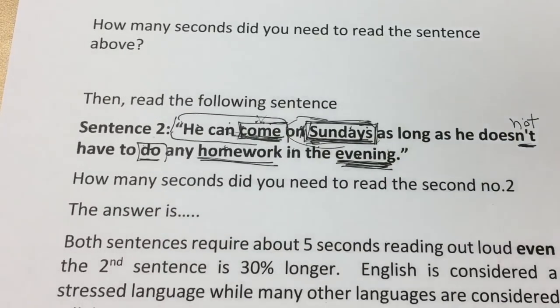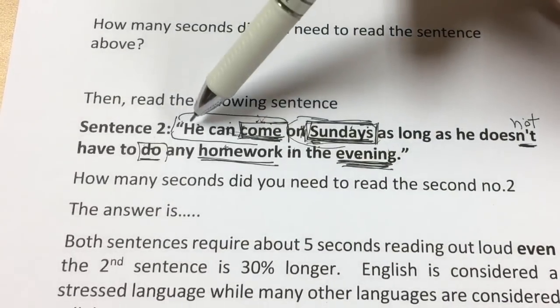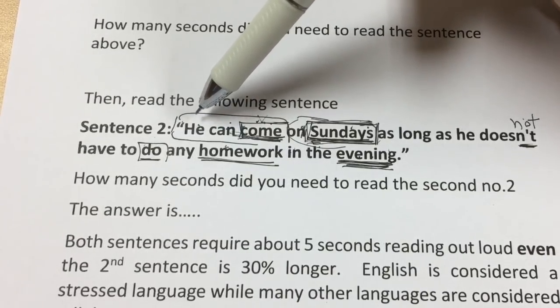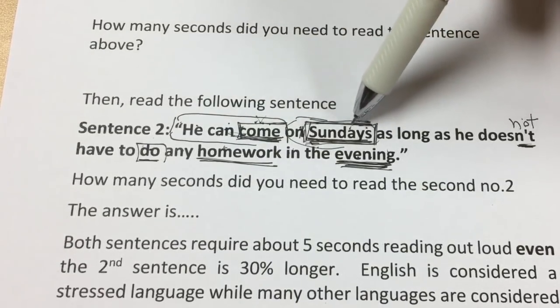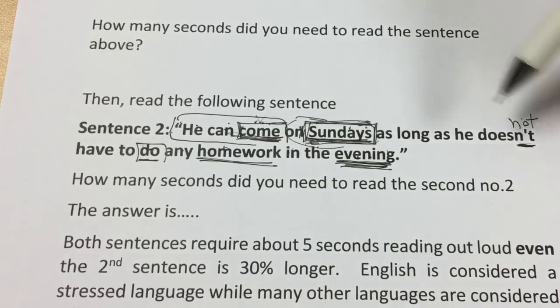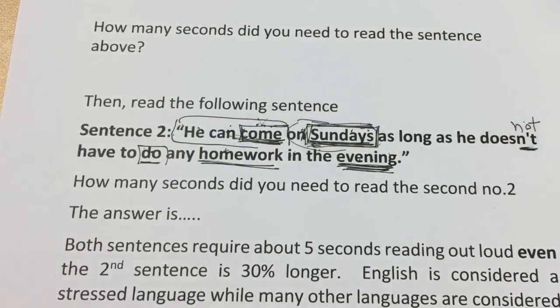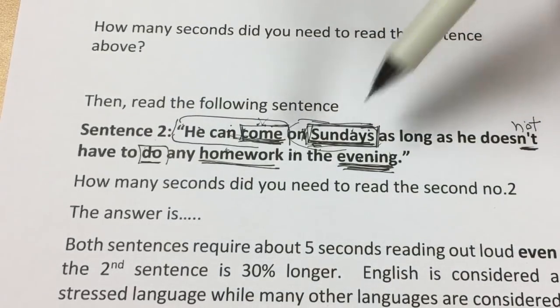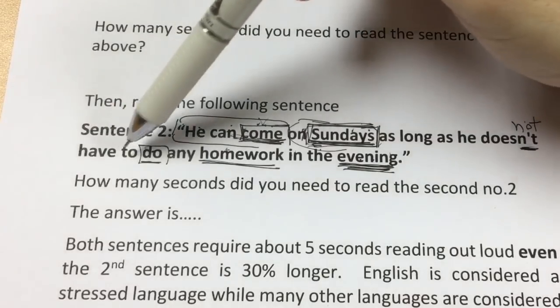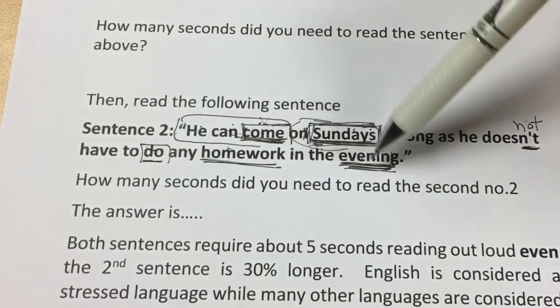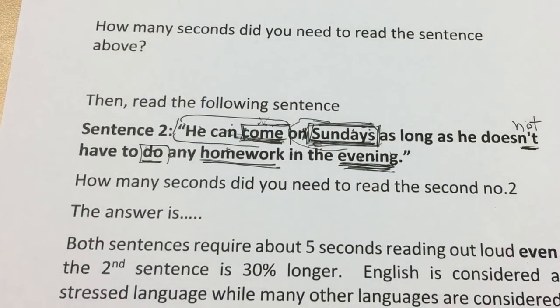You can try by yourself, okay, with me slowly. Are you ready? 1, 2, 3. He can come on Sundays as long as he doesn't have to do any homework in the evening. Again, he can come on Sundays as long as he doesn't have to do any homework in the evening.